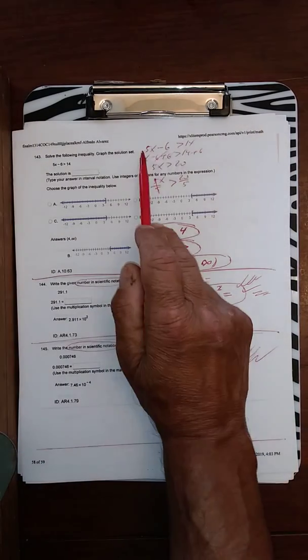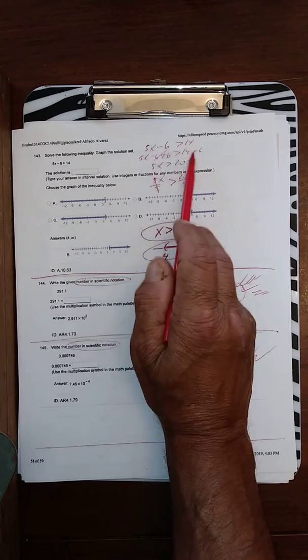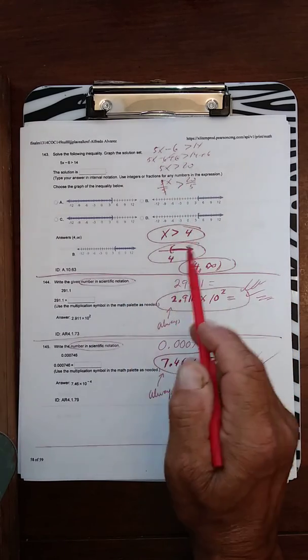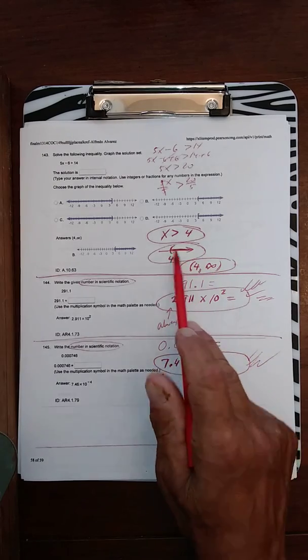Solve this inequality. 5x minus 6 is greater than 14. Add 6 to both sides. 5x is greater than 20. Divide by 5. So x is greater than 4. That's 4 to infinity, and we don't include the 4.